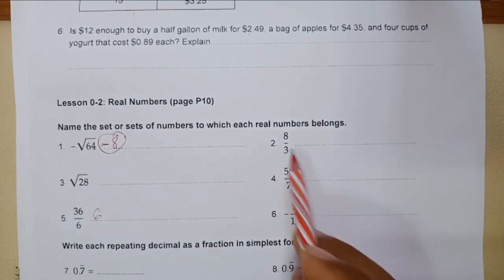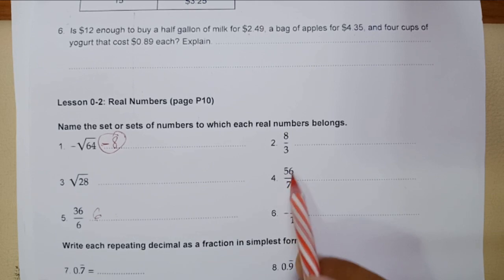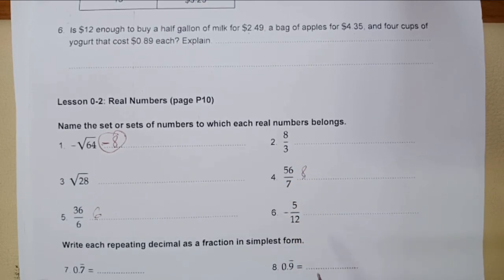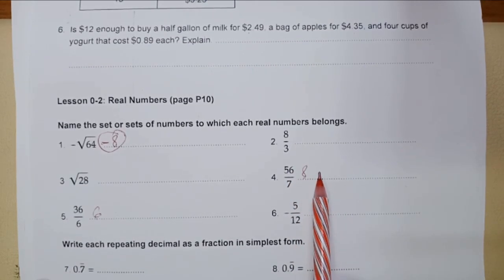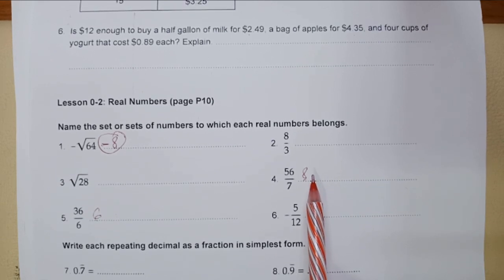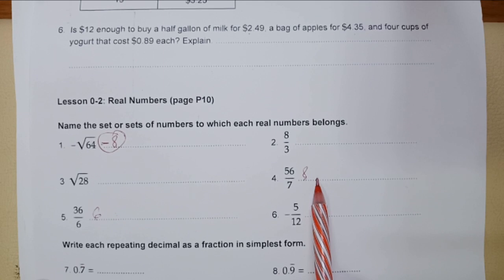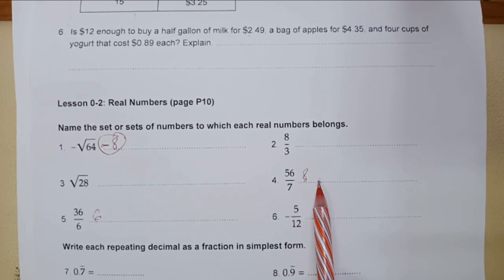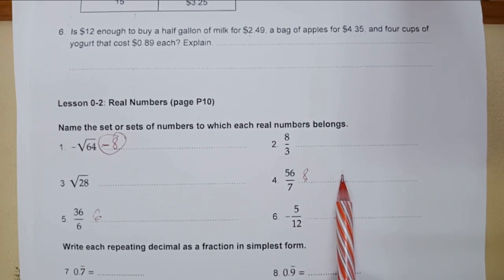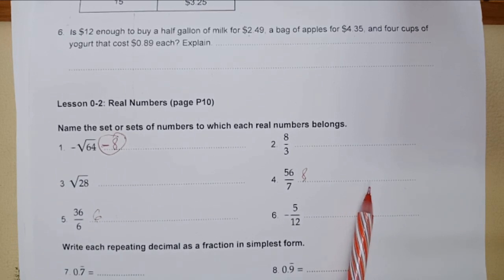This is when you divide this number, you will have 8. So 8 is also a rational number. A real number, rational number is also true. Integer also true. Whole number also true. And natural number also true. So it has also 5 in this section as well.